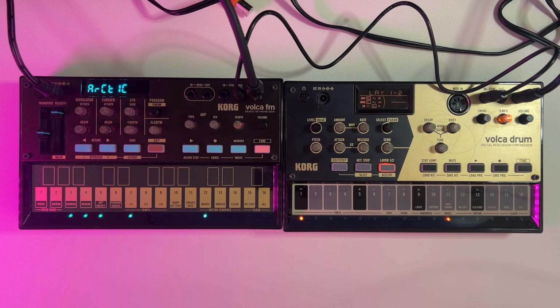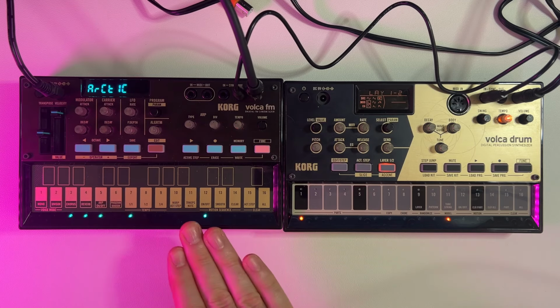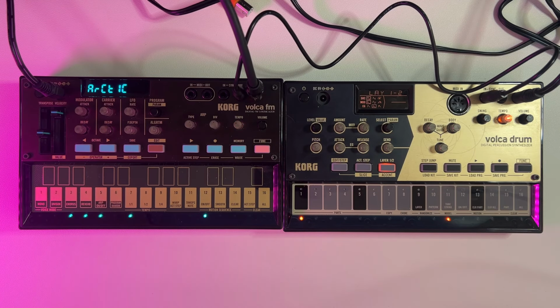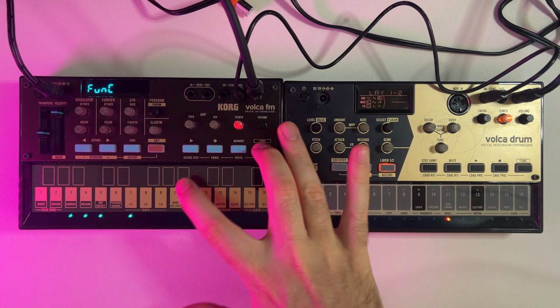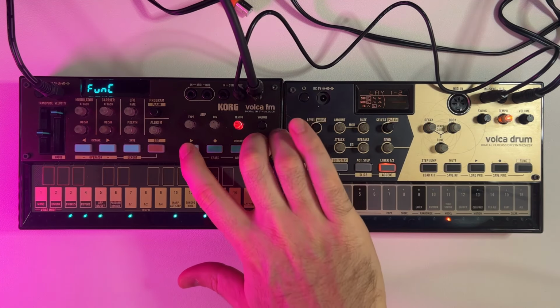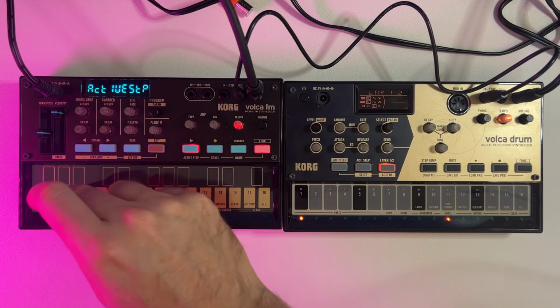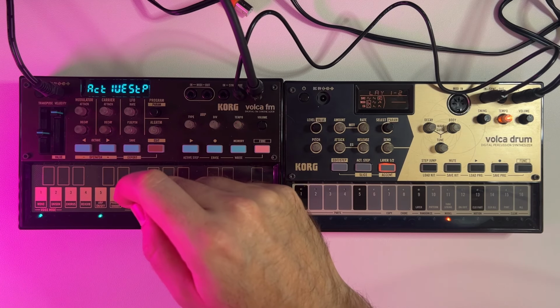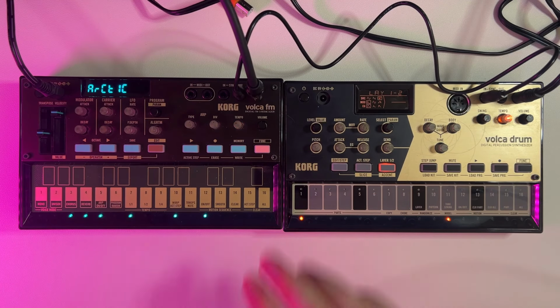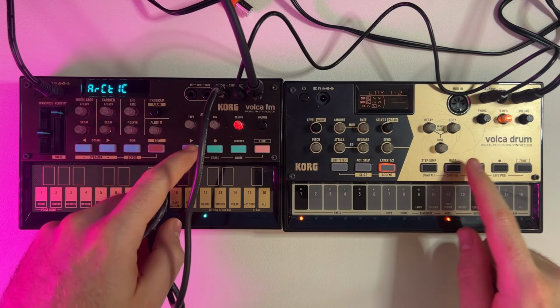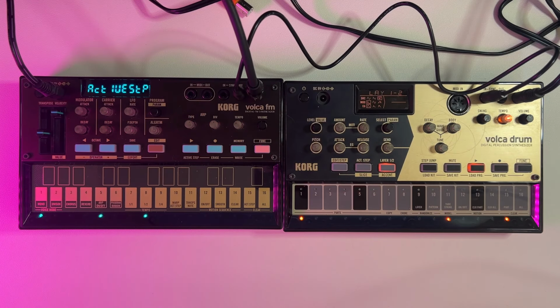Now, what if we want to stretch short sequences over a full loop length, keeping timing consistent but rhythmically interesting? Well, that's where warp active step comes in. Just hold function, hit warp active step. I'm going to go back to active step mode, and let's only activate steps 1, 5, 8, and 9. So here it is with warp active step off. Again, we'll use the Volca Drum here. As you can hear, the FM is stretching the sequence out over a full loop length.